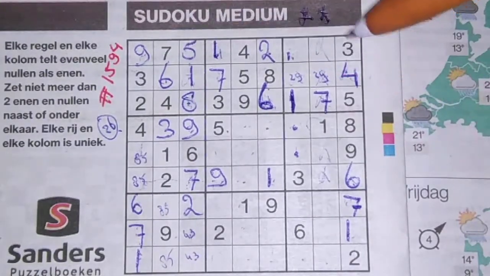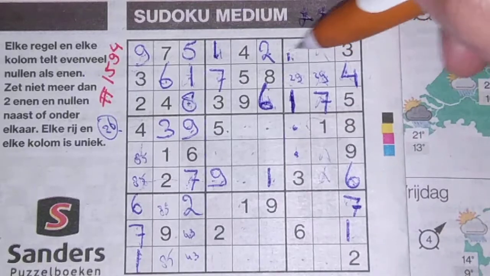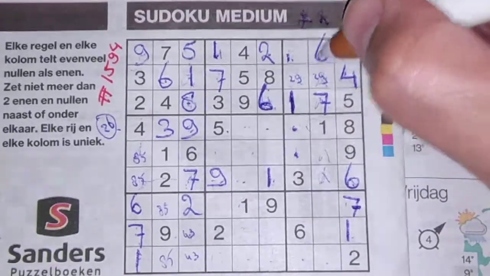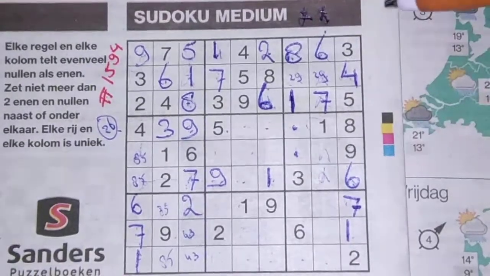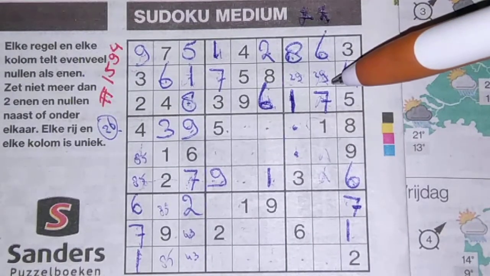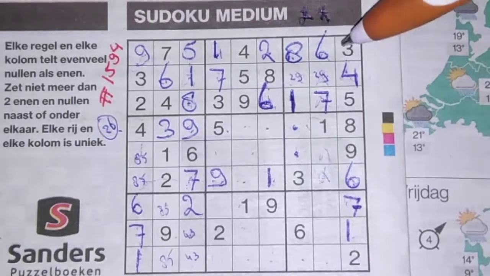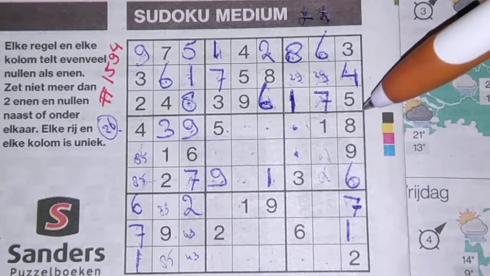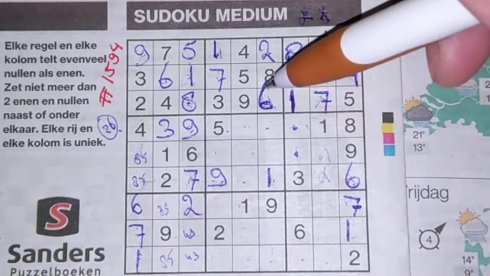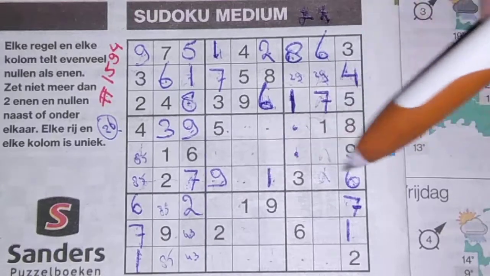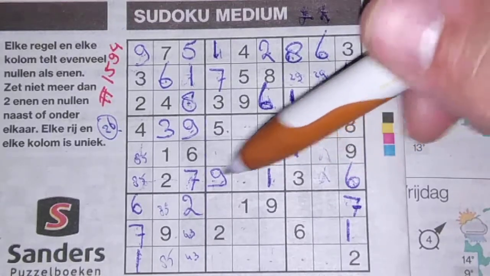The first row, the numbers 6 and 8. We have a 6 here, so no 6 there. 6 should be here, and 8 goes there. Then how about 8, 5, and 4? Yes.